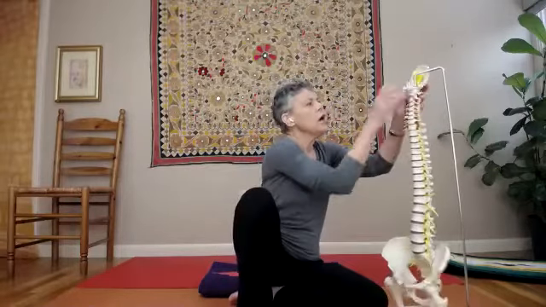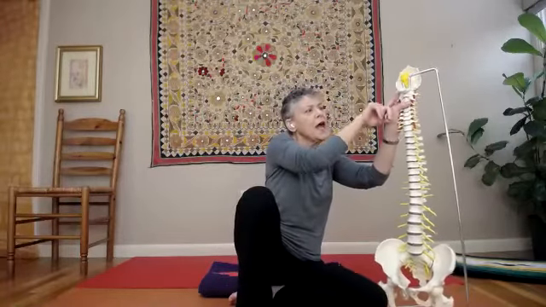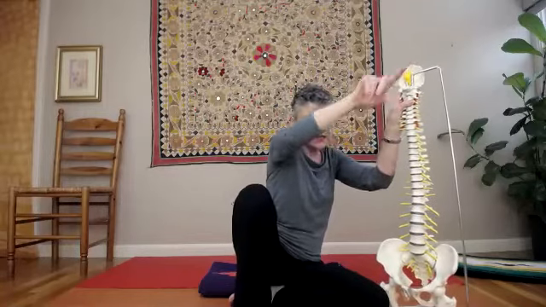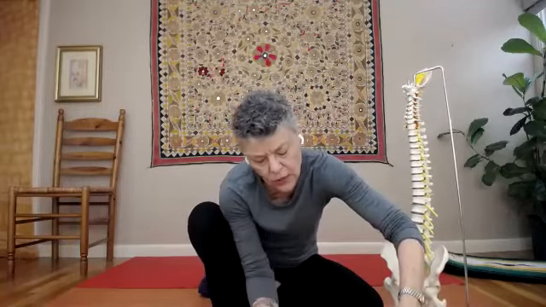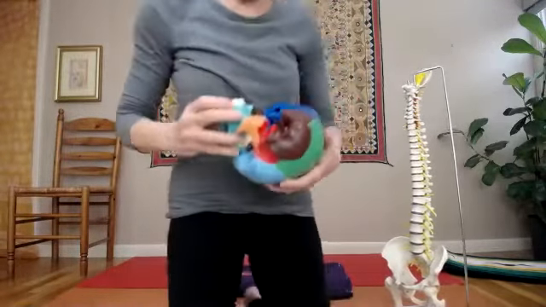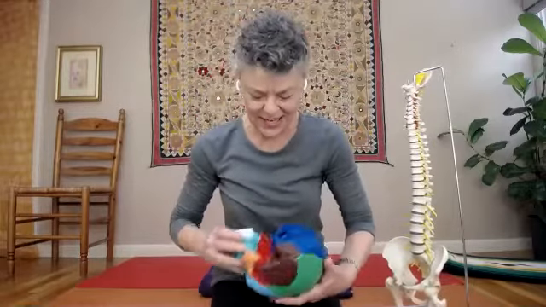I'll just show you here. It comes here and it goes forward in the skull all the way into the ethmoid, which is deep in the front skull. I'm trying to do this fast.